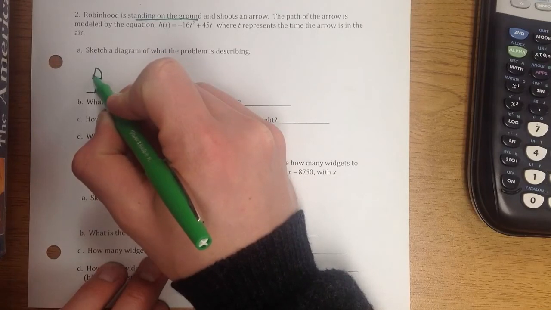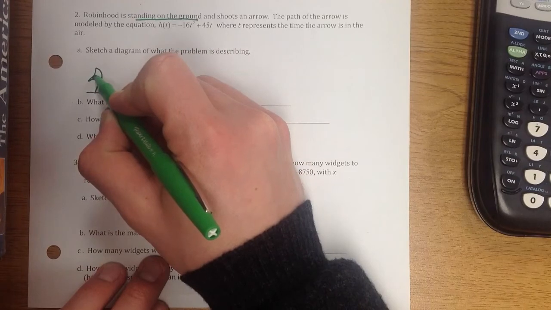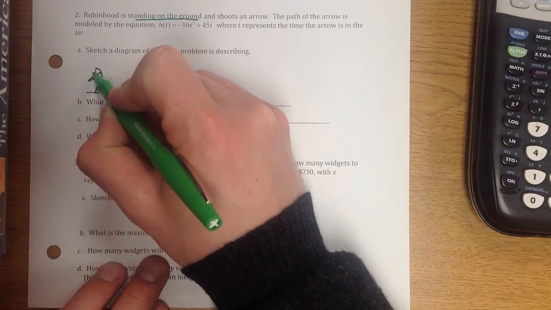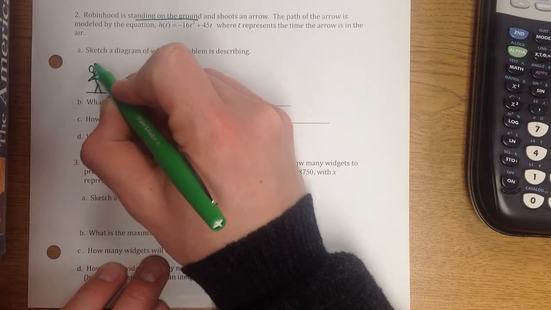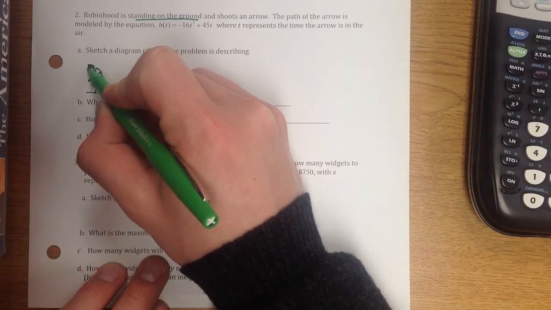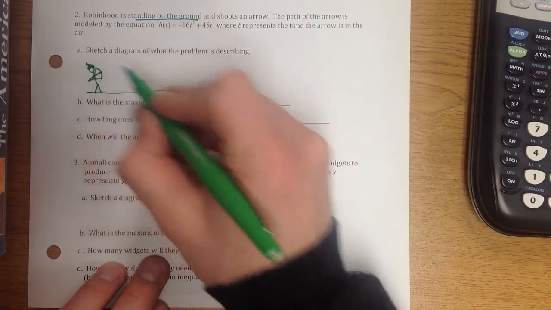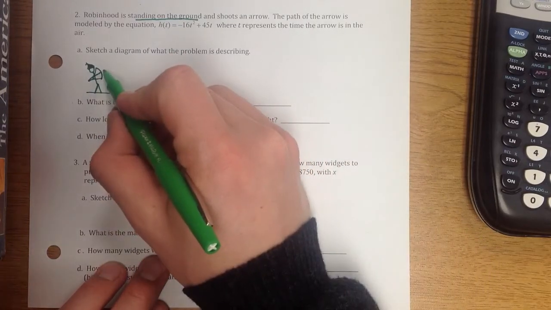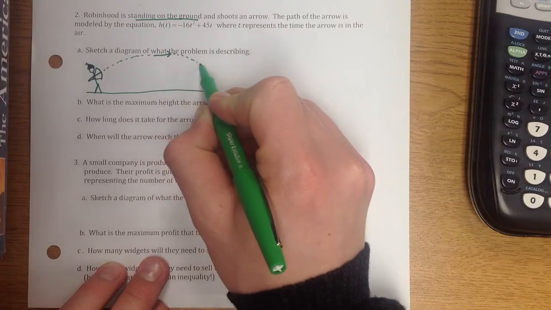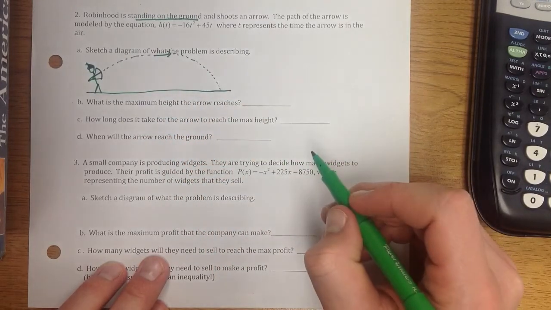Pulling it back. So maybe it gets like this. Pulling the bow. The other arm is holding onto the arrow, or the bow itself. And he's got his head and a little hat. That's nice. Alright, so there's our Robin Hood. And he shoots the arrow and it launches up. Here's the arrow now in flight. And it comes down, hits the ground. Alright.